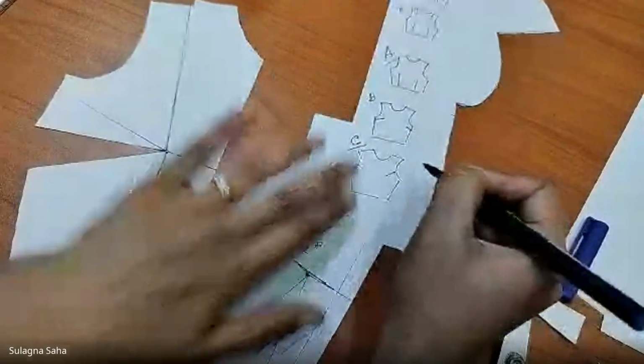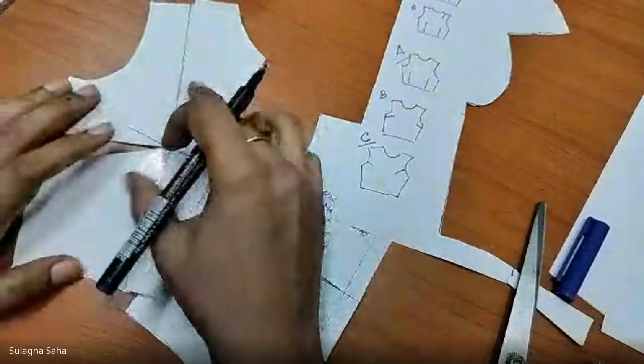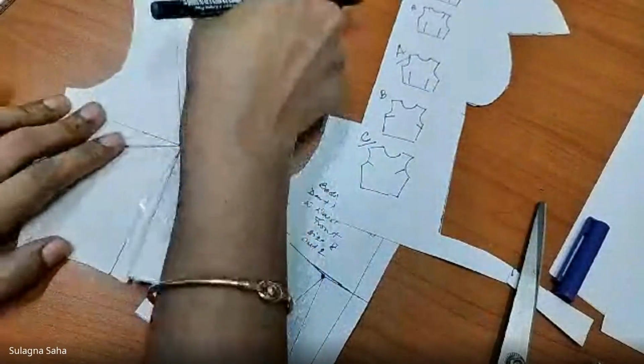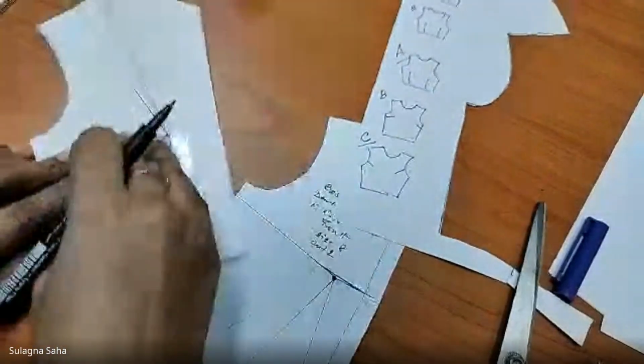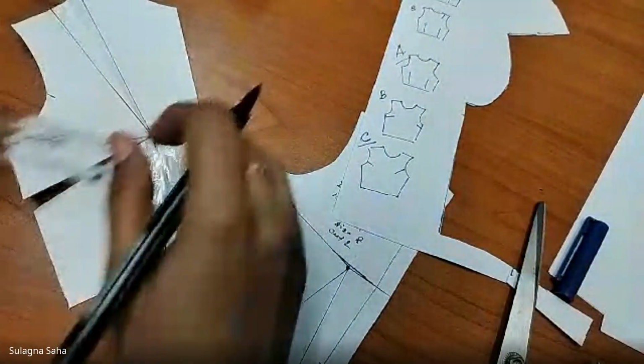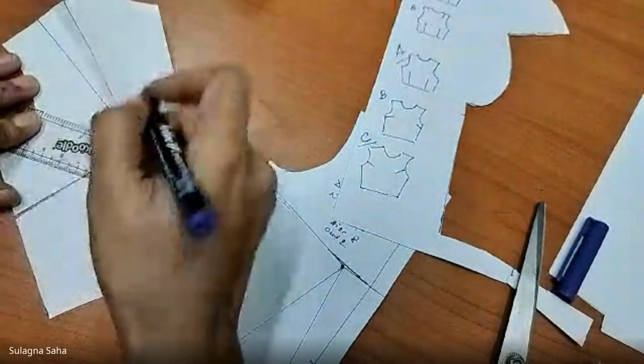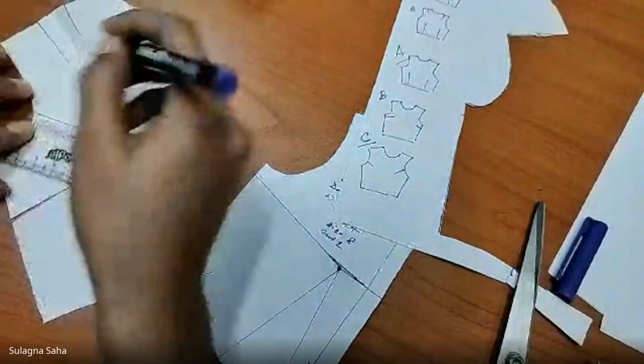Now, the design number C is a little different, wherein all the darts are at the armhole. So let's first identify where in the armhole we want the dart. So let's say we want it here, and I will again join it with a straight line with the first line.